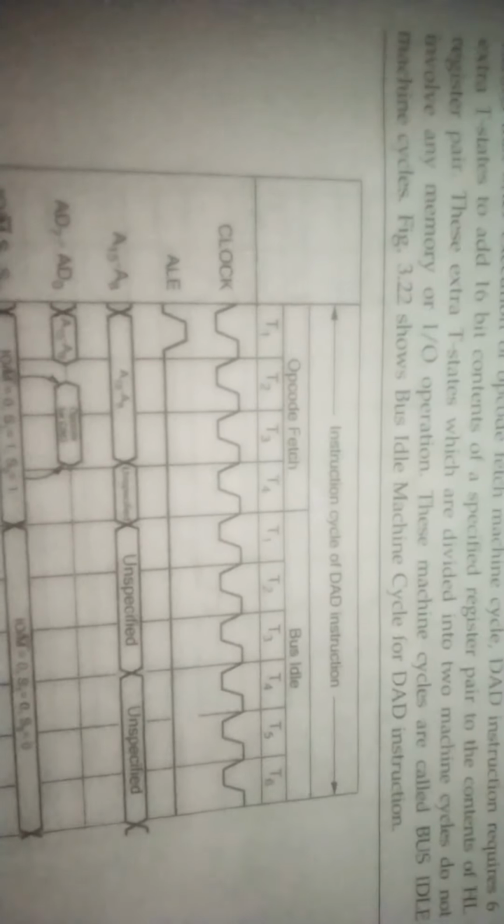Now I will explain the machine cycle of the bus idle condition. For this bus idle condition, I have taken the instruction DAD. It is an arithmetic group instruction. In this instruction DAD, what happens? A register pair's content is added with the HL contents. That means HL is a register pair to which we add another register pair's contents, and the result is again stored in the HL register pair.